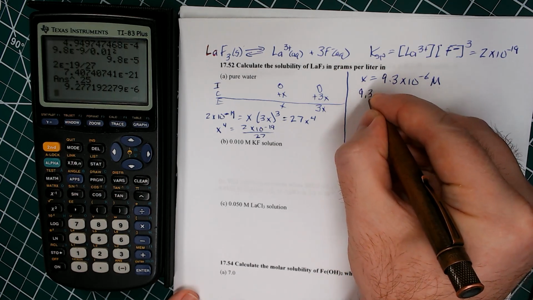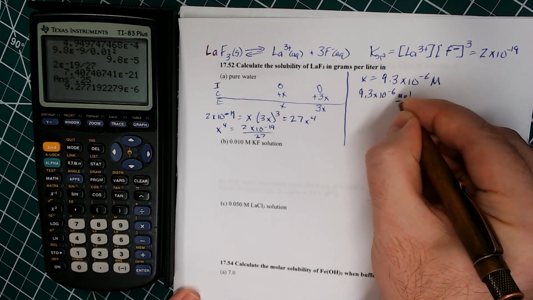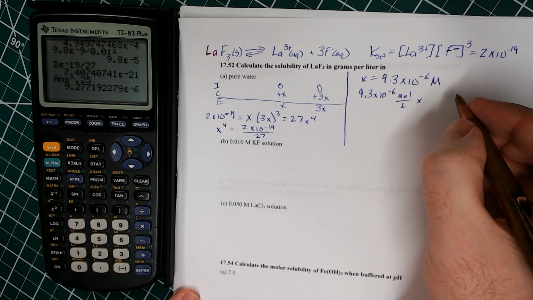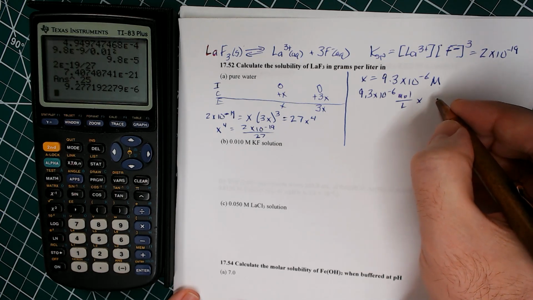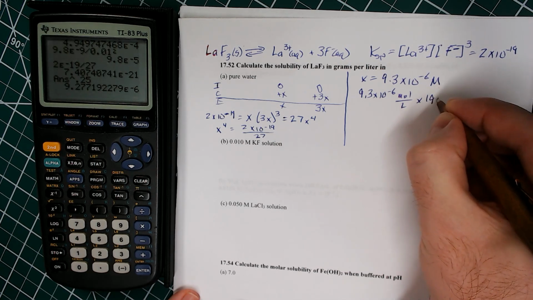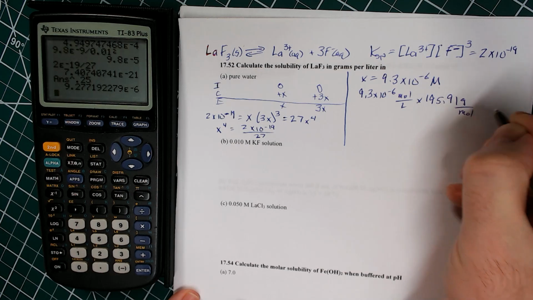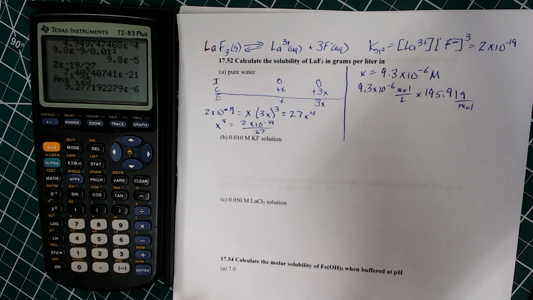So we'll do 9.3 times 10 to the negative 6 moles per liter, and we're going to multiply that by the molar mass, which is 195.91 grams per mole.